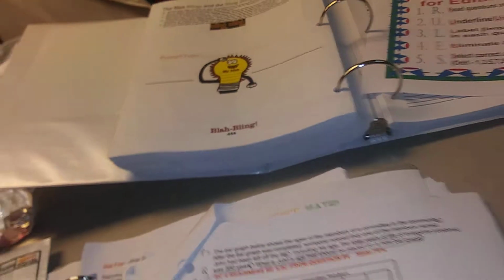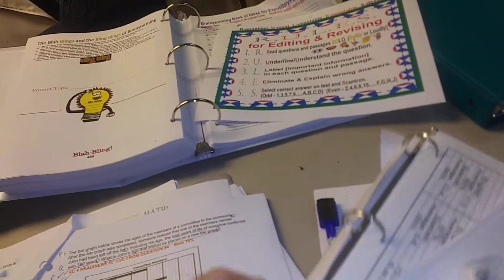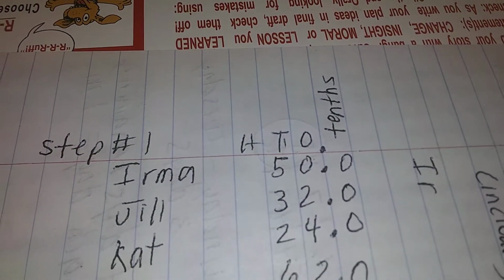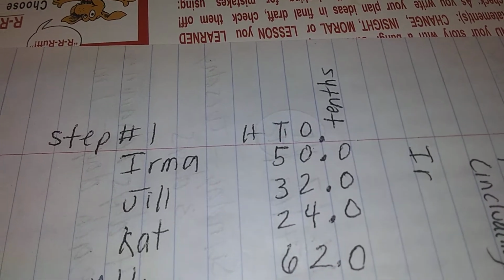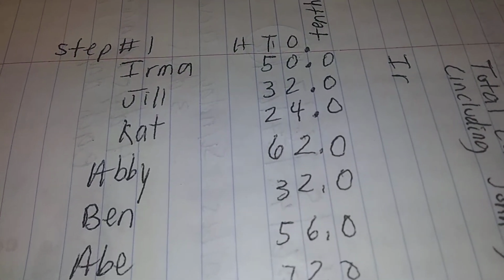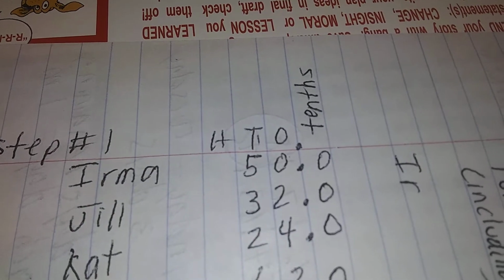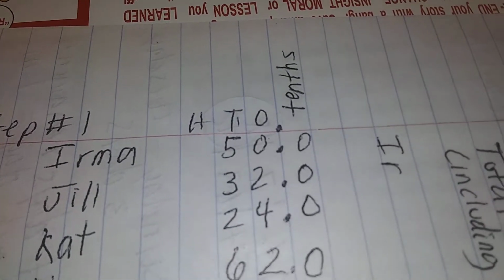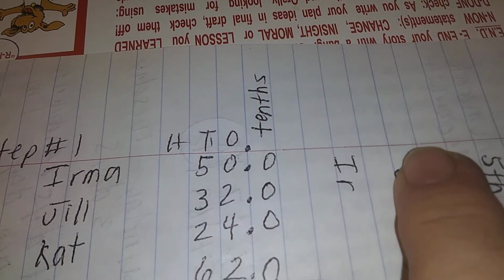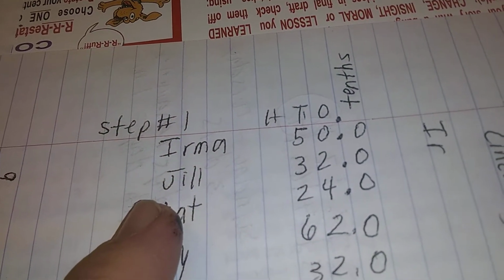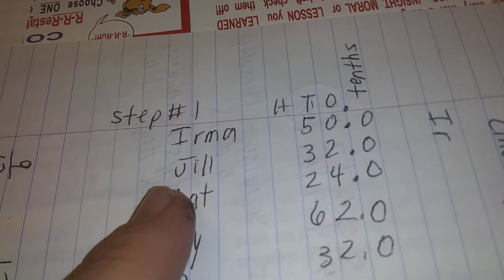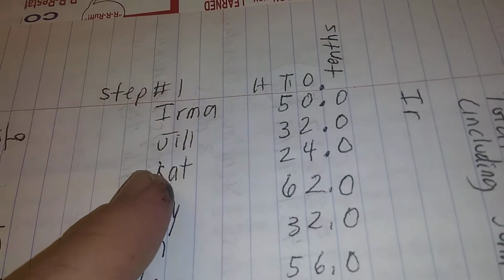So I went ahead and worked out the problem on a separate sheet of paper. Step 1 is, let's turn some notebook paper sideways so we can practice writing out years in the tens and ones place, and also practice the tenths place, because I'm going to ask a question that goes beyond whole numbers and goes into decimals.